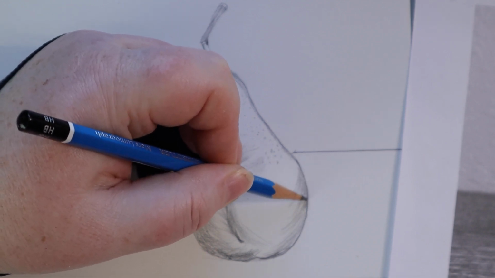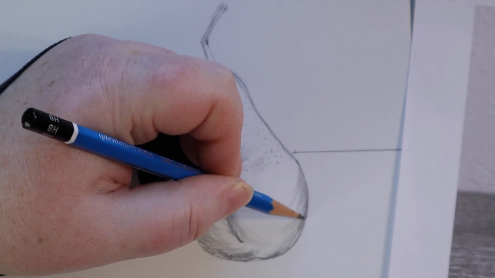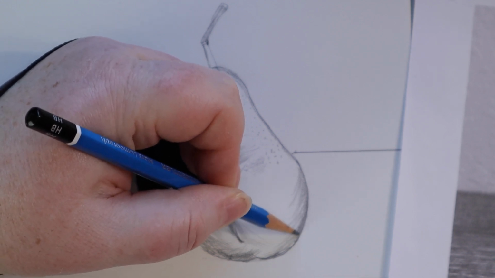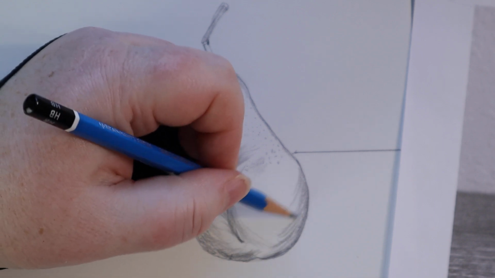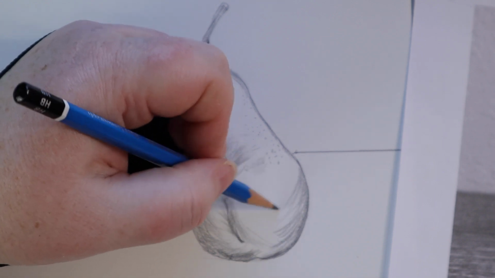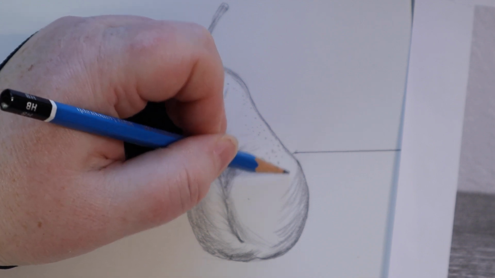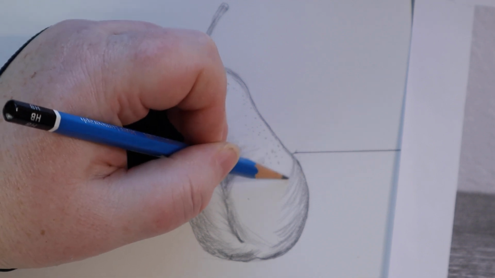So I'm going to come in here and go a little tougher next to the curve because it's a little darker on the edge of the pear. There's less light hitting it there. And then I'm going to go across the pear like this.